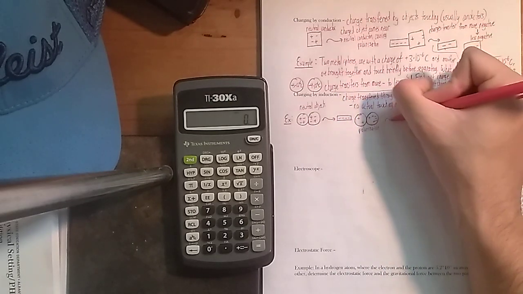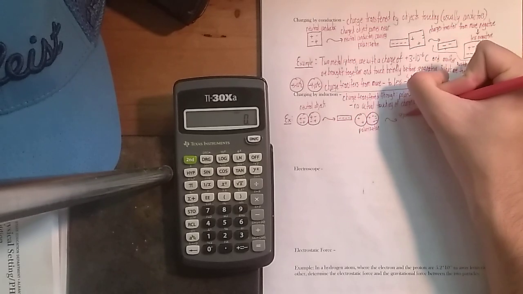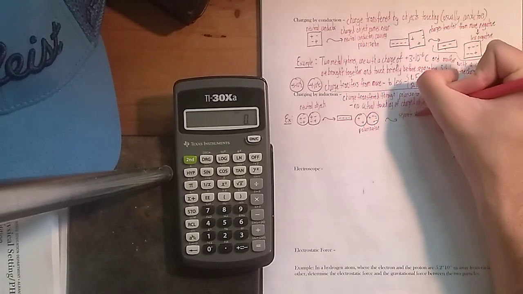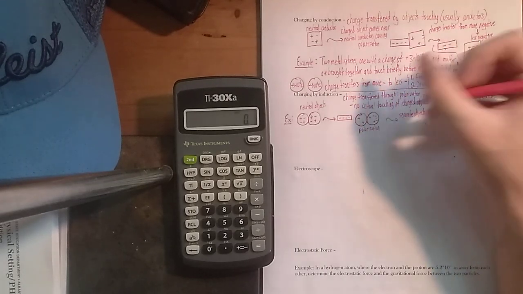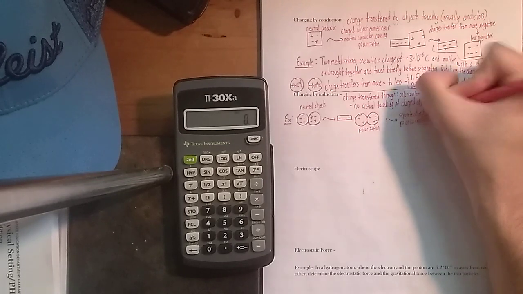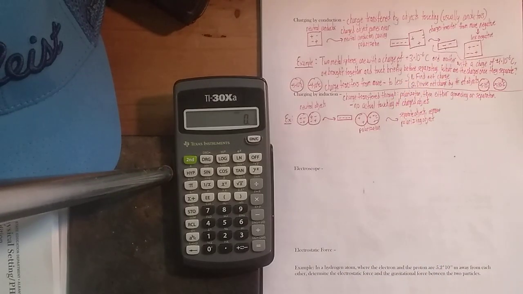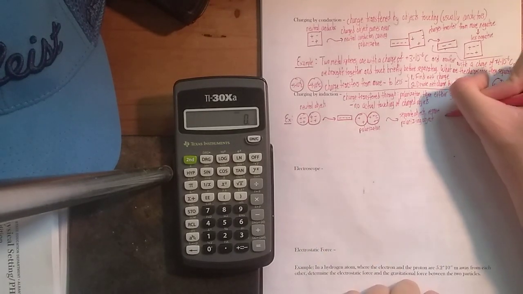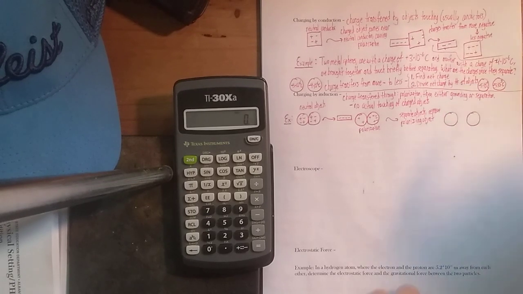And then what we do is we separate the objects and we remove the polarizing object. So we separate the objects first, and then we take away the original polarizing object. The reason we separate them is because once we separate them, the charges can't escape back to where they started.